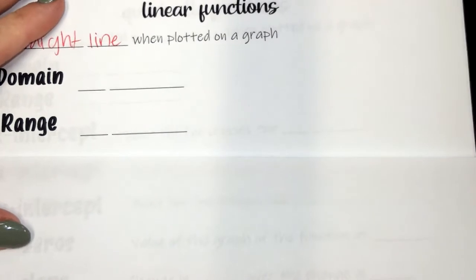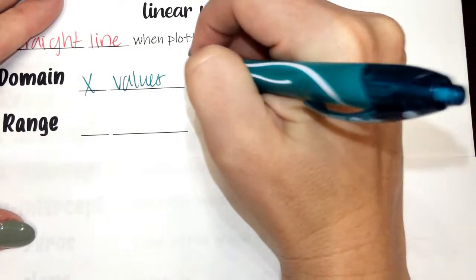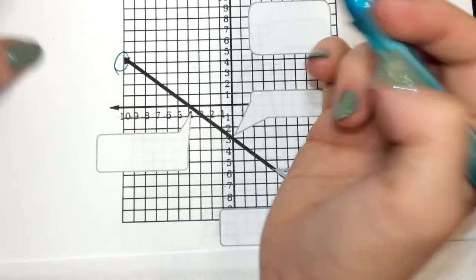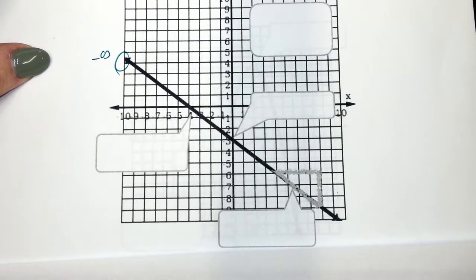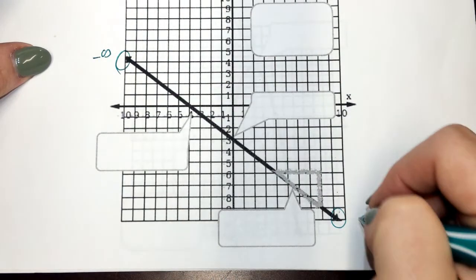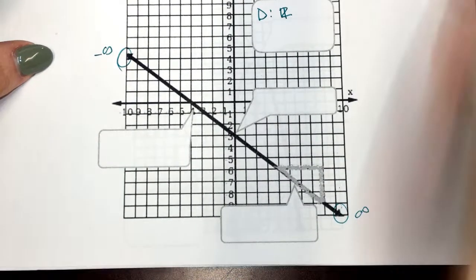Our domain and range. Domain is our x values, and we scan from left to right. Here, we're looking at that going on forever, so that means negative infinity. Going left to right, on the right-hand side, it's going on forever. When we've got two infinities, we say that our domain is all real numbers.